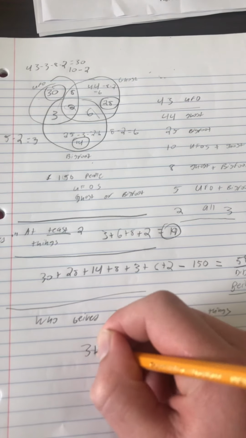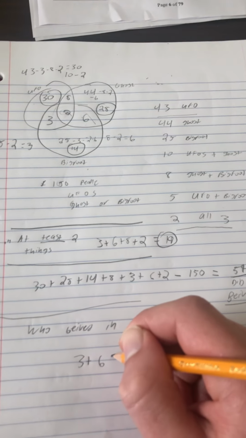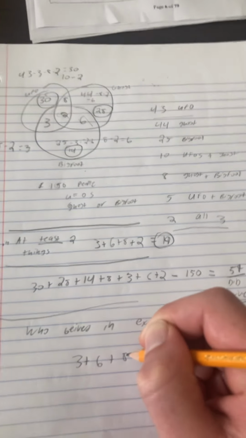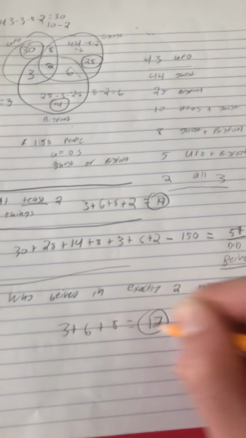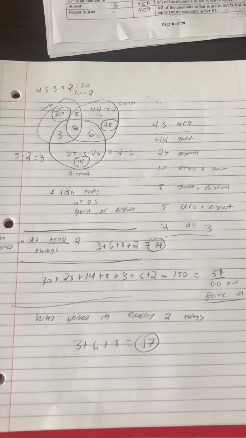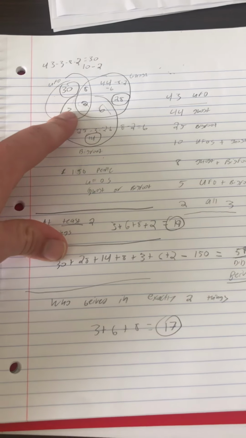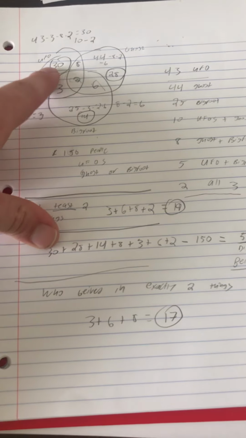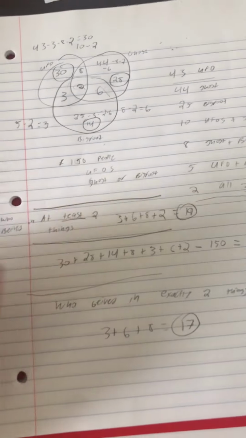So 3 believed in UFOs and Bigfoot, 6 believed in ghost and Bigfoot, and 8 believed in UFOs and ghost. And that comes out to 17. And so on and so forth. Now you can really answer any question. Like if we asked who believe in exactly 3 things, it would be these 2 people. Or who believed in one thing, we would add 30 plus 14 plus 28 to get 72.